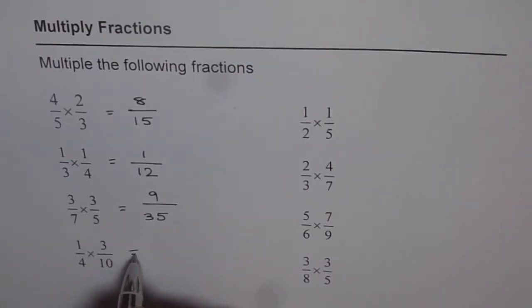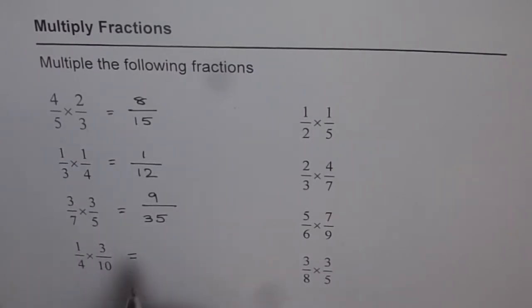Let's do one more. 1 times 3 is 3. So write 3 here. And 4 times 10 is 40. That is how we multiply fractions, right?